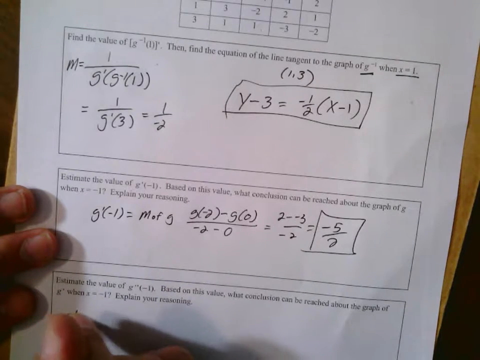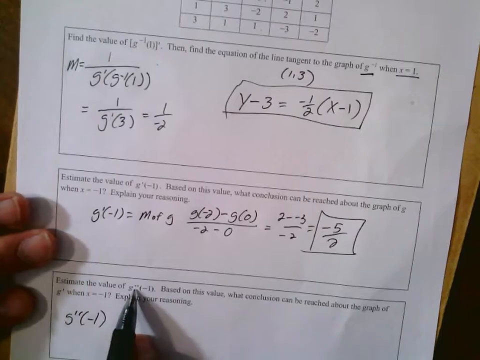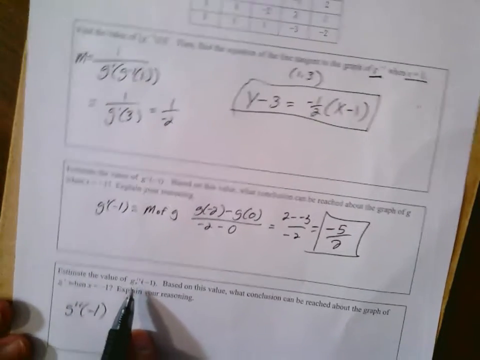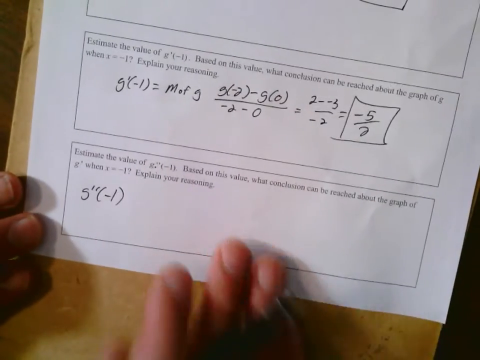So to find an estimation down here, it's asking for the double prime, which is the second derivative, which is where we're going to start to go. Second derivative of -1.